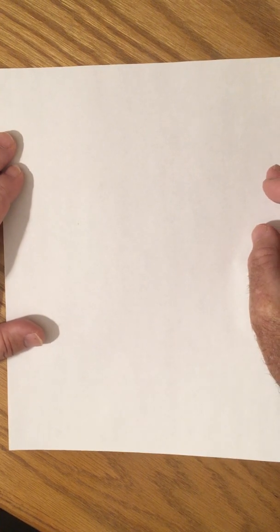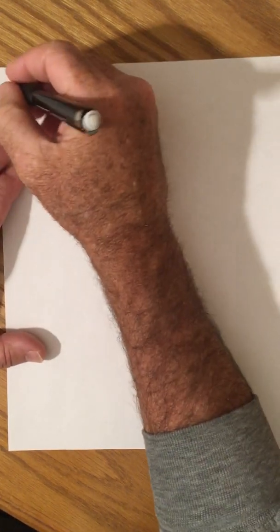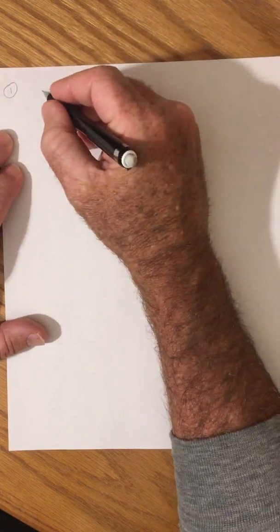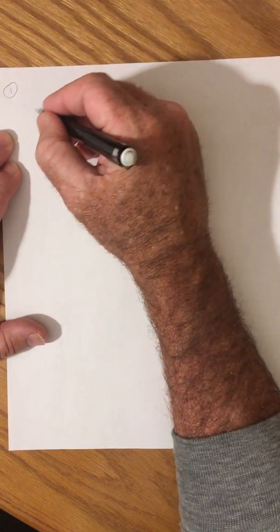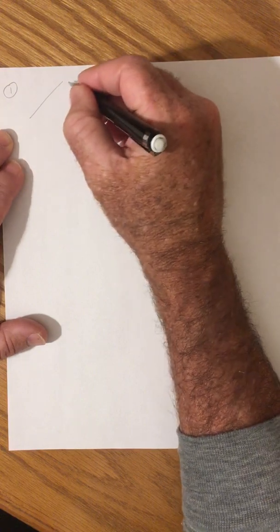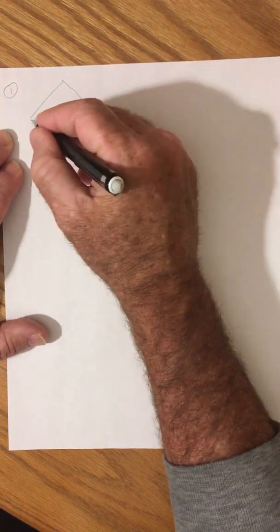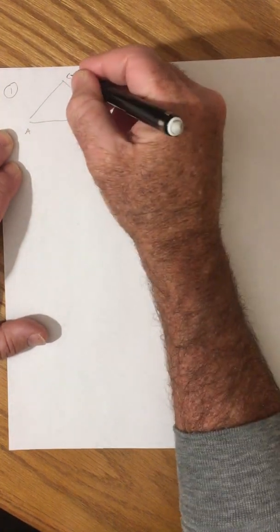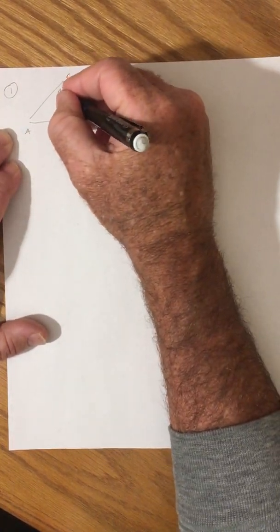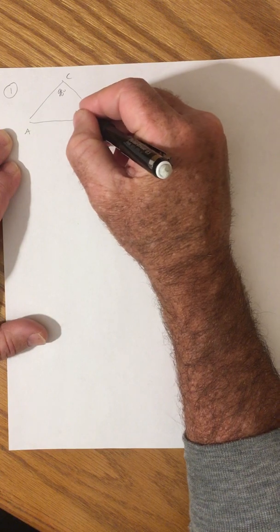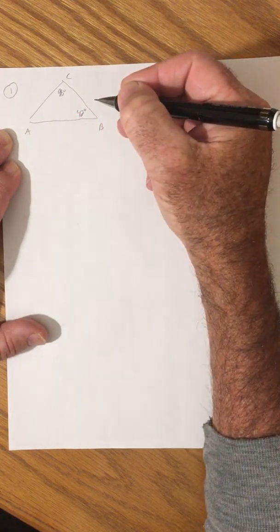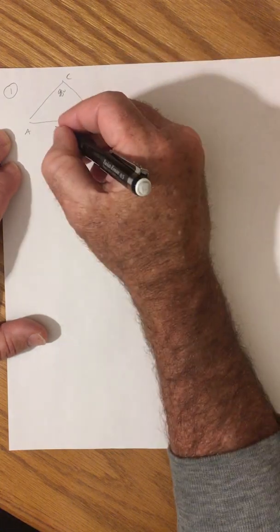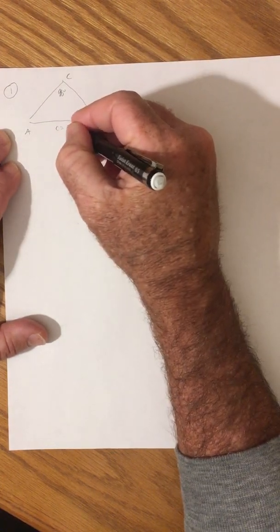All right, if you look in your book, the problems are given. And these are very easy law of sines problems. This is an easy assignment. Okay, so you're given a triangle with a 96-degree angle here, a 42-degree angle there, and this side is 12.